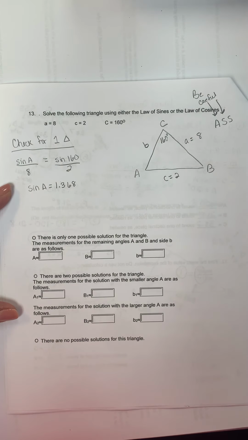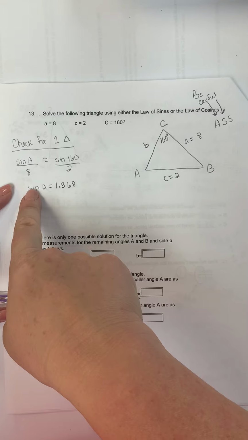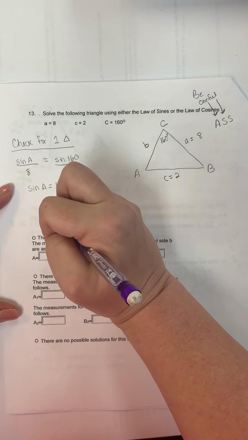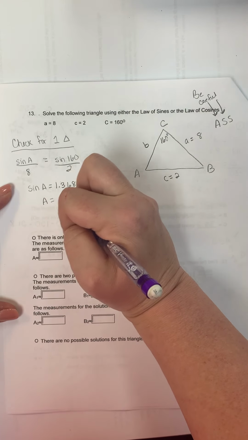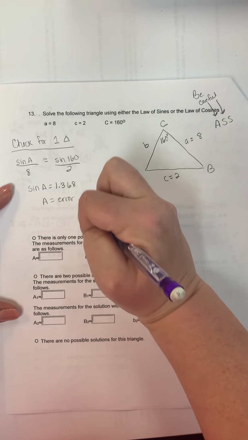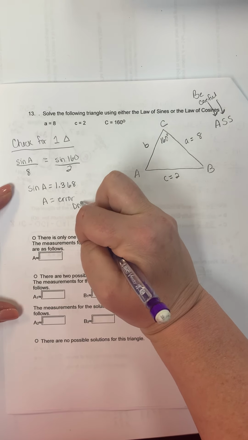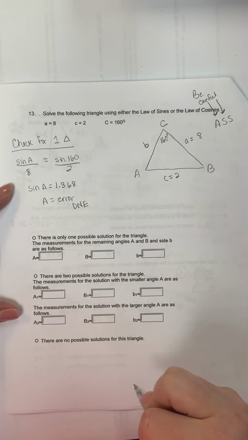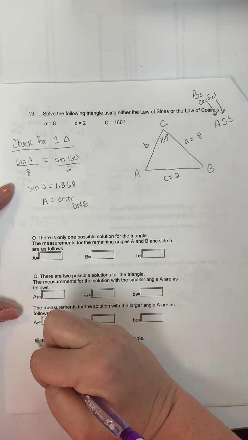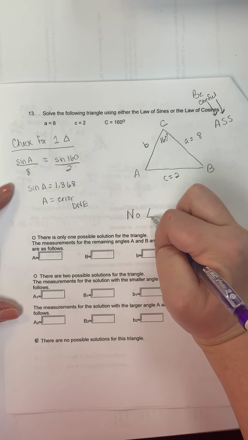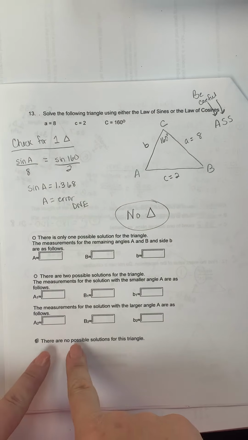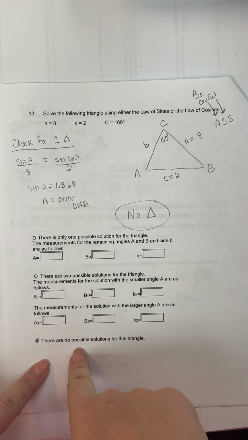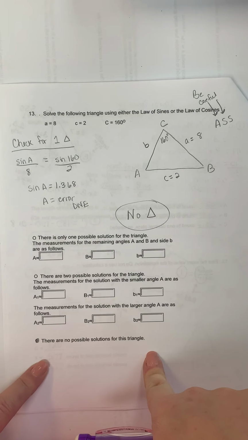Some of you might already know what's about to happen. Take the second sine, inverse sine, and what do you get? Error. It does not exist. We don't have a triangle, folks. No triangle. So on MyMathLab, you're going to click the bottom one that says there are no possible solutions.